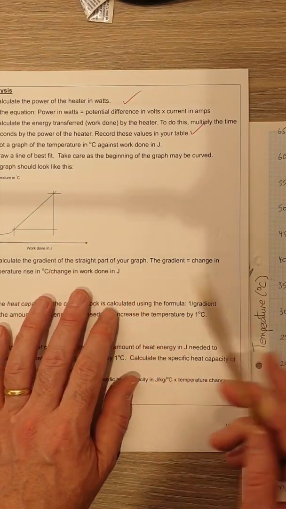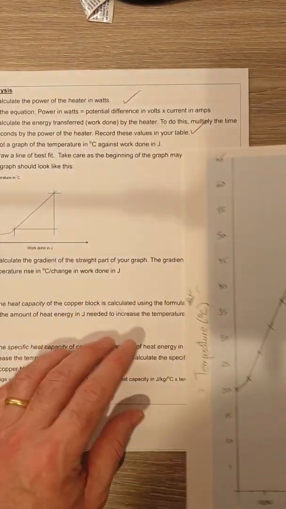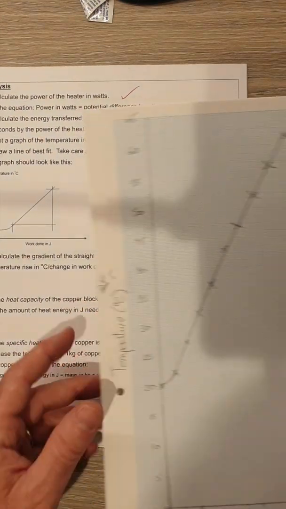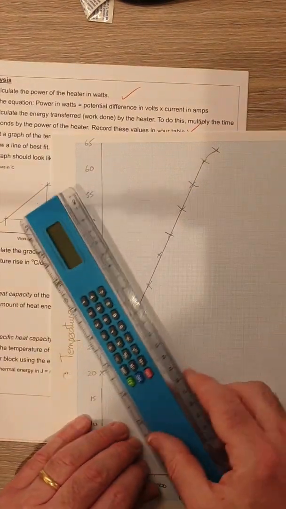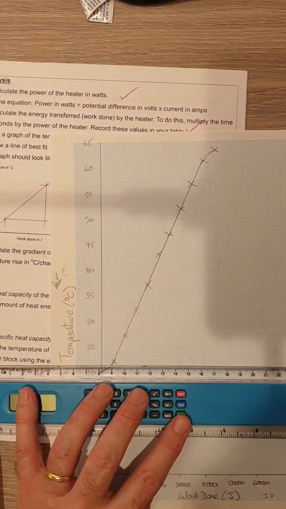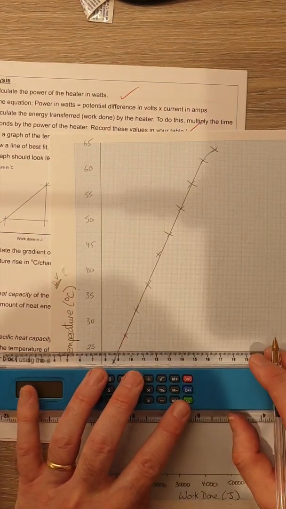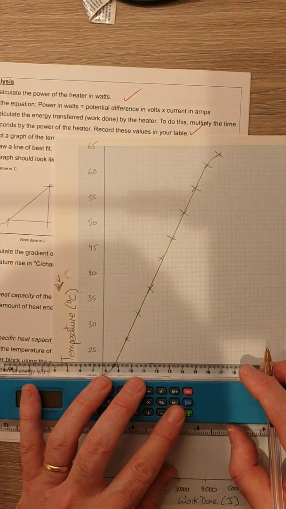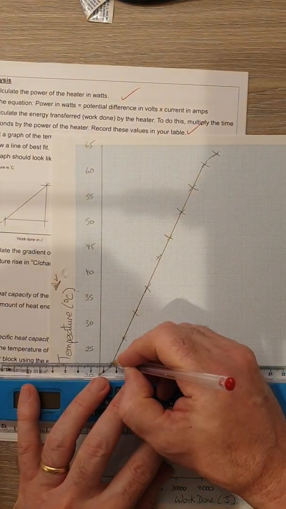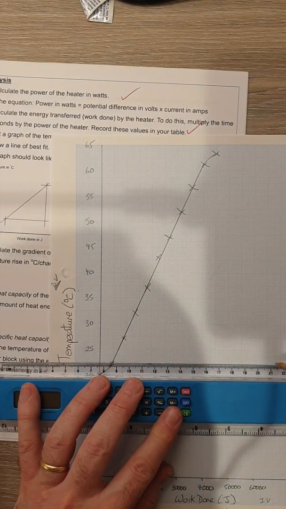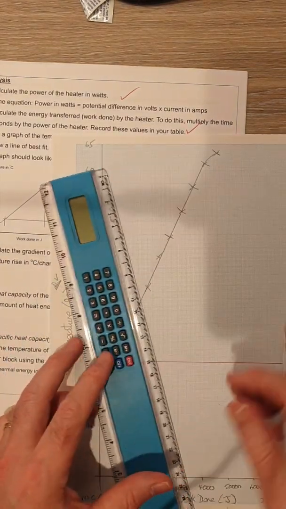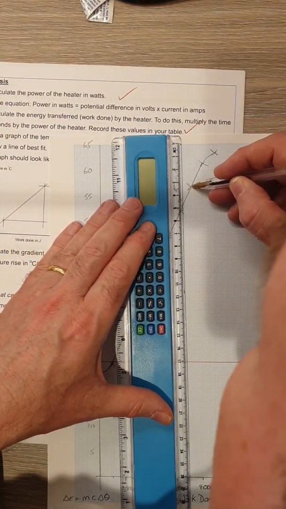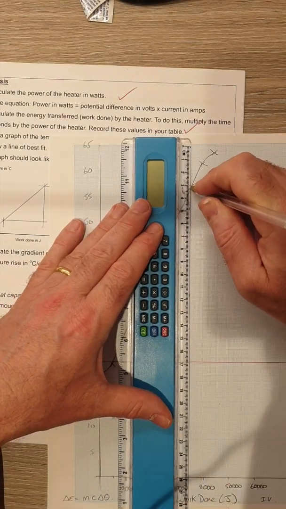Then we say calculate the gradient of the straight line. So the gradient is equal to the change in temperature over the change in work done. To get the gradient, I can pick any point on my line, and I try to make it as easy a point to use as I can. Let's say from this point up to this point.